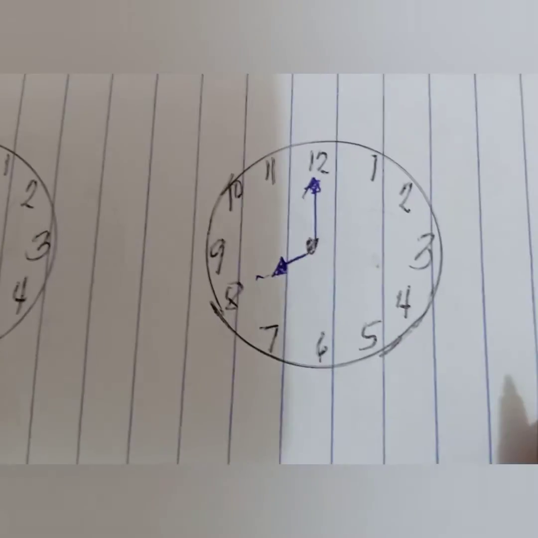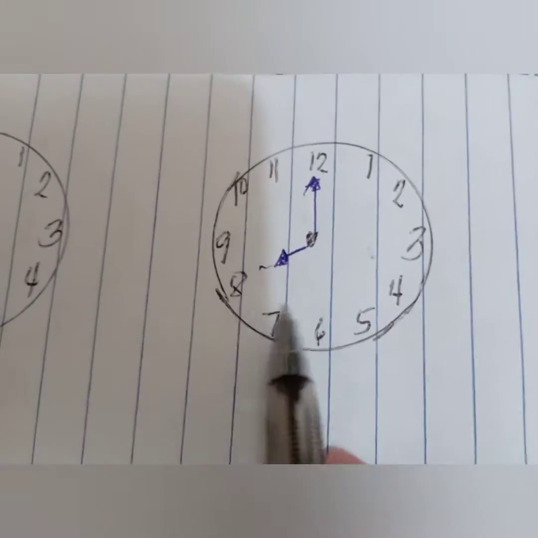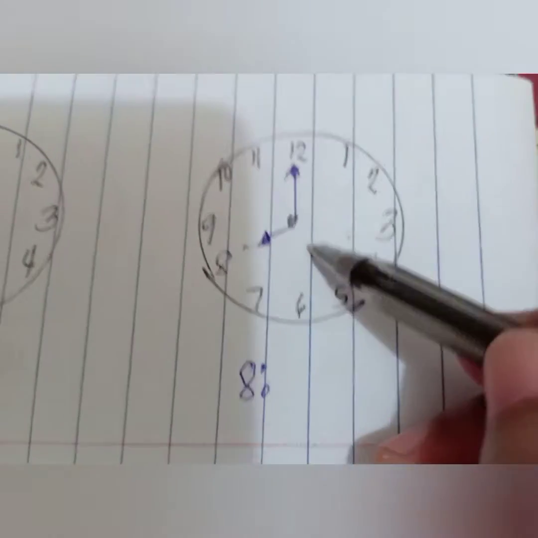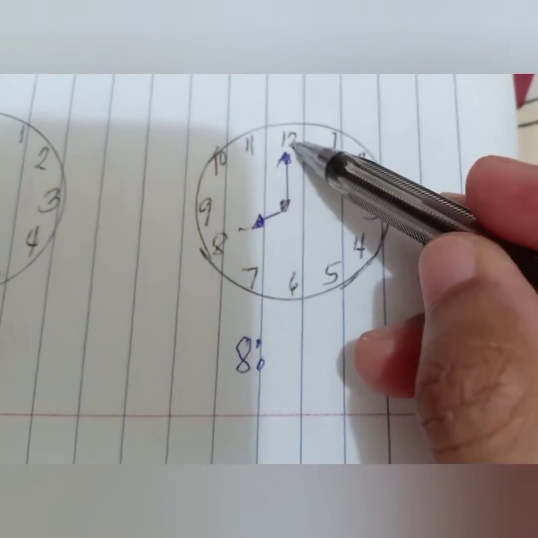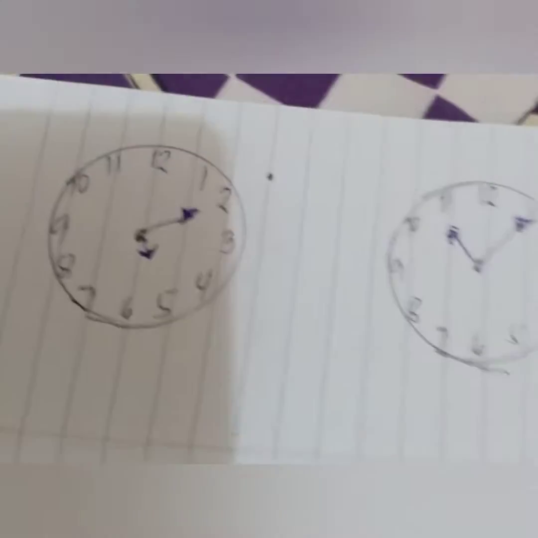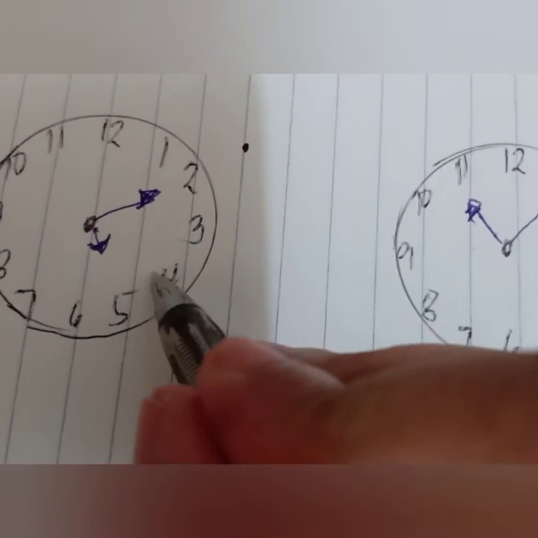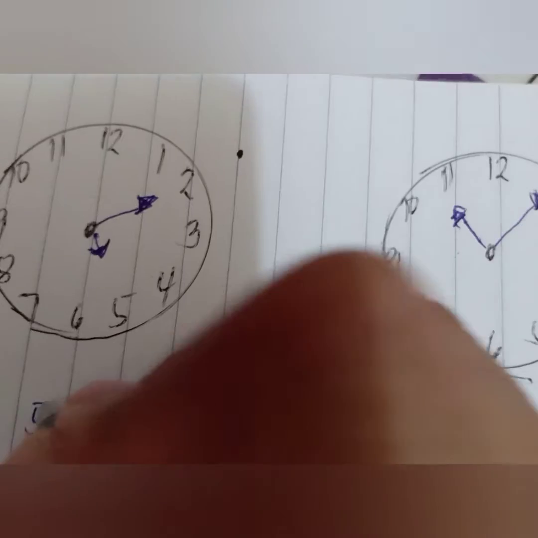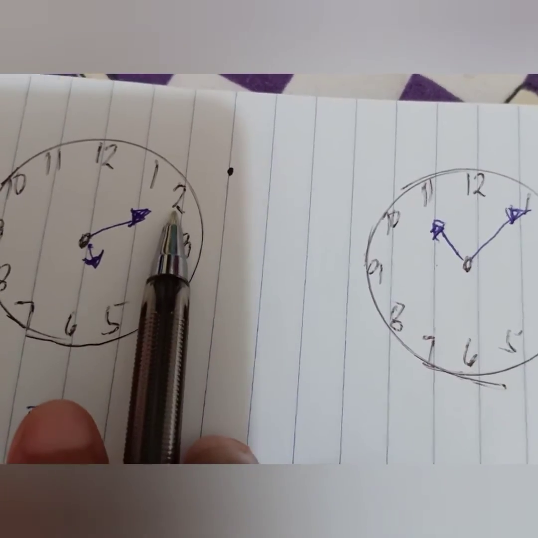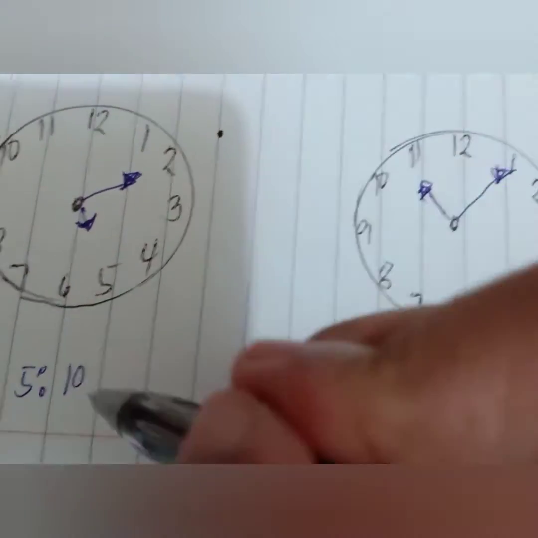Another example is the shorter hand pointing on the number 8. So this is 8 hour. And the longer hand pointing on 12, meaning this is 8 o'clock. Okay? Another example is the shorter hand pointing on 5. So this is 5 hour, and the longer hand pointing on number 2. So this is 10. So 5 o'clock and 10 minutes.